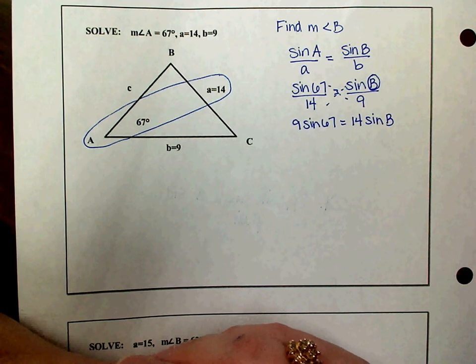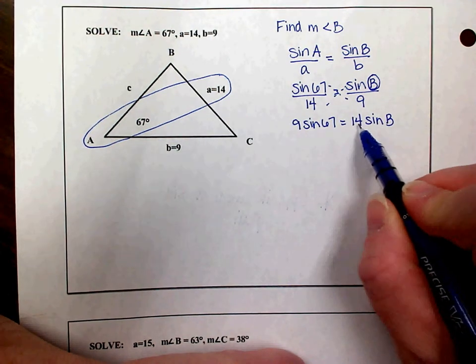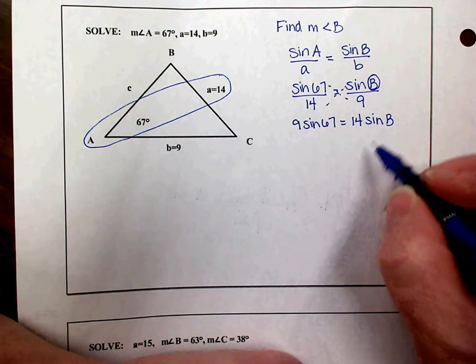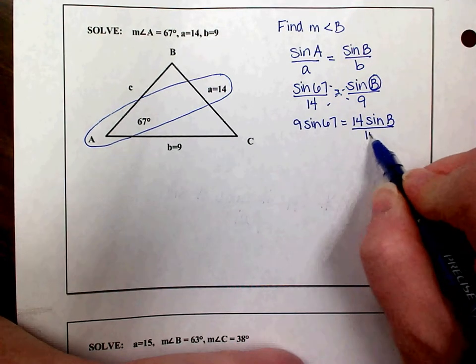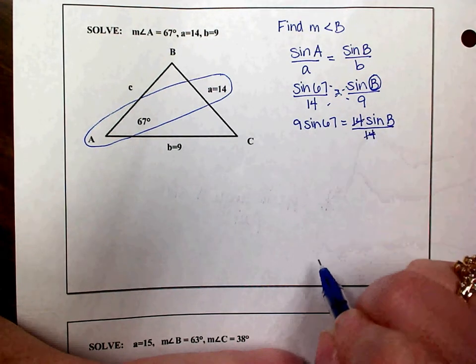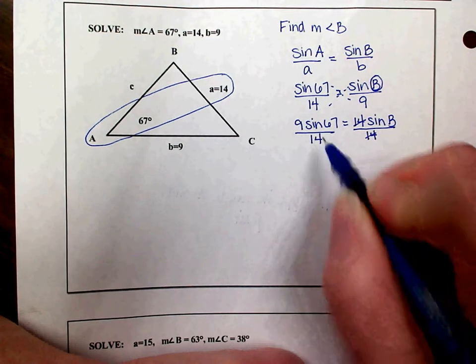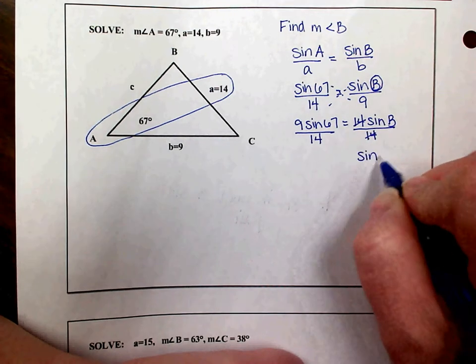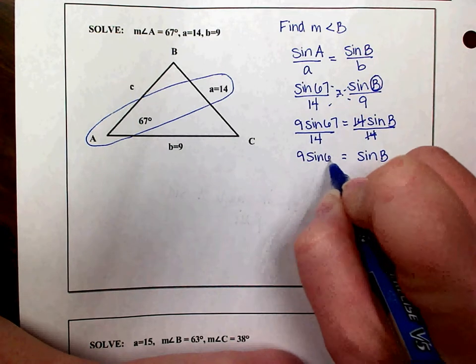Now, I don't have B by itself. The first thing I'm going to do is get sine of B by itself by getting rid of the 14. I know I would be undoing multiplication between the 14 and sine of B, so to undo multiplication, I'm going to use division. I'm going to divide by 14 to get rid of that 14. Now, I know I have to do the same thing to the other side, so I'm going to divide it by 14 as well. So now I have sine of B by itself. It is 9 sine of 67 divided by 14.